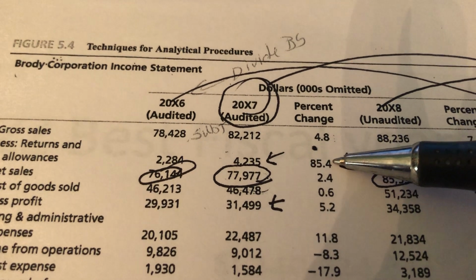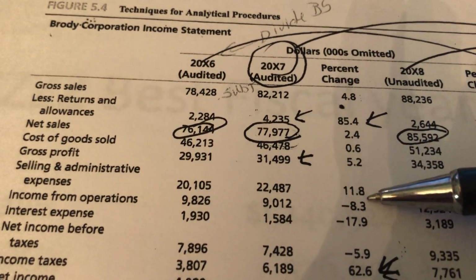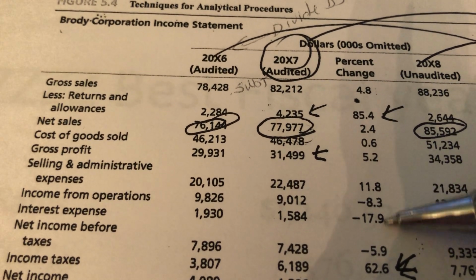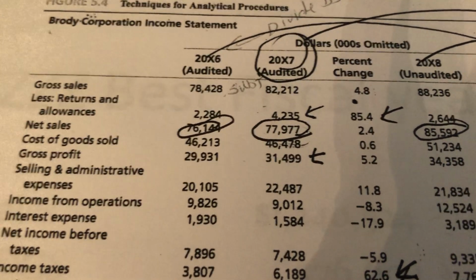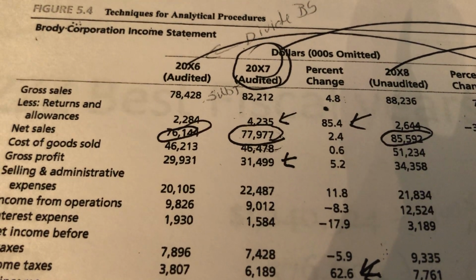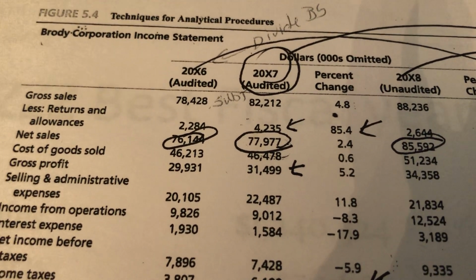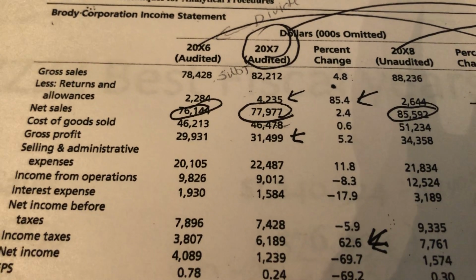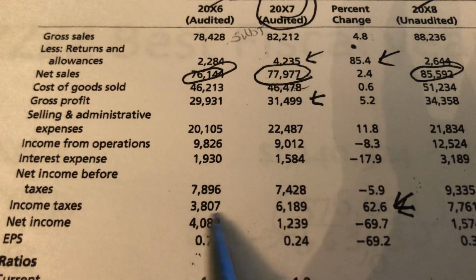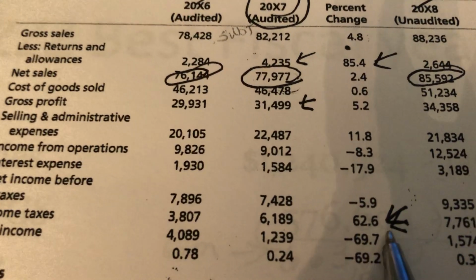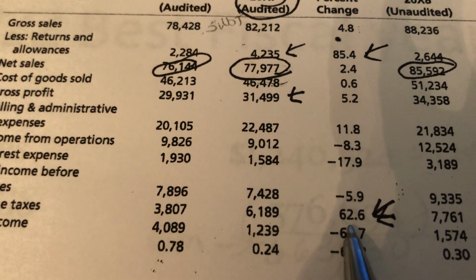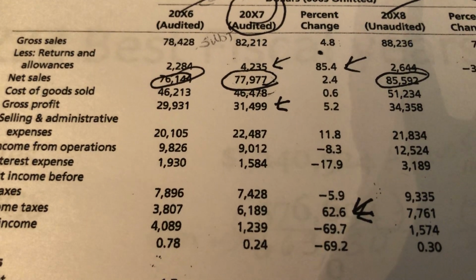This would be one. Okay, coming on down here, when you have negatives here, we had a negative income from operations here, negative income. That's not good because you want the income to go up. So if it's a negative number there where it should be a positive, there should be some concern there. Coming on down, let's look at income taxes. Looks like it doubled. Well, in all actuality, it went up 62%. That's a concern. Why do we have such large taxes?